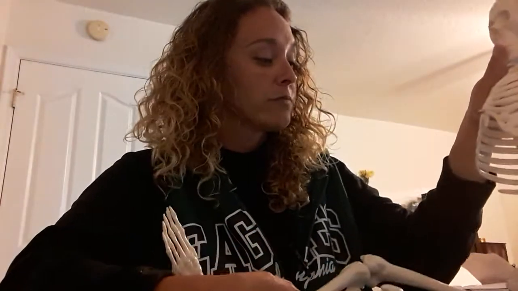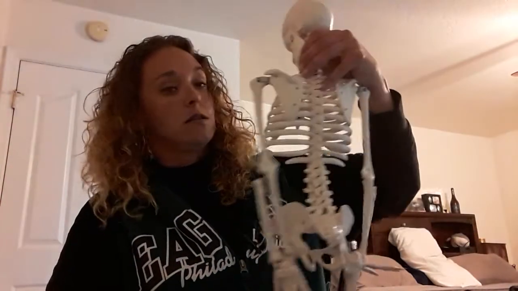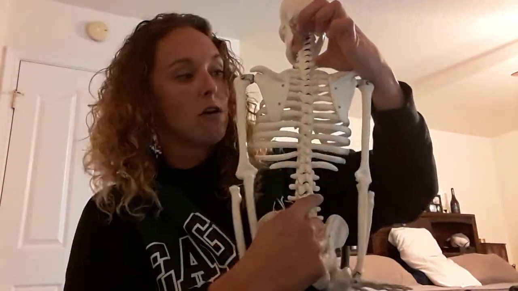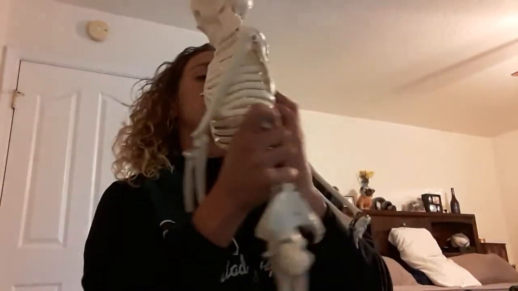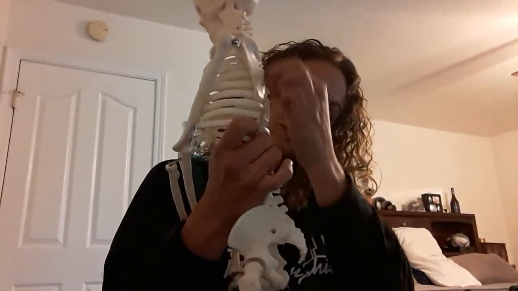Next up is your irregular bones. Irregular bones, very complex shape. They look nothing like any other bone in the body. As a matter of fact, the other irregular bones don't even look like the irregular bones. For example, the vertebrae, which run alongside here. These are all considered irregular bones. They protect internal organs. And they also do support and structure.